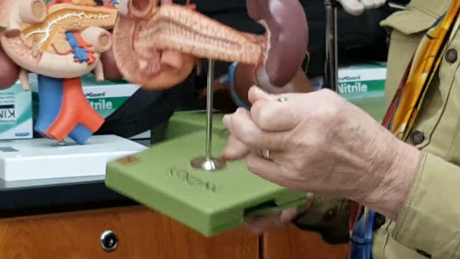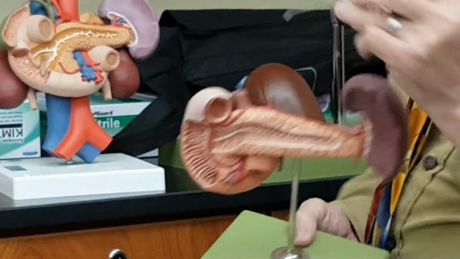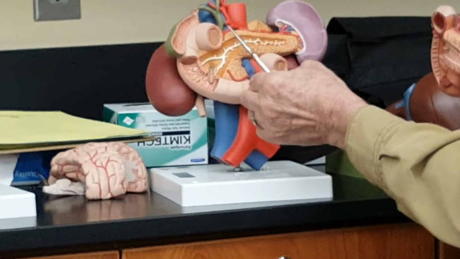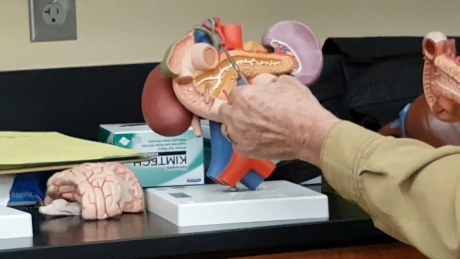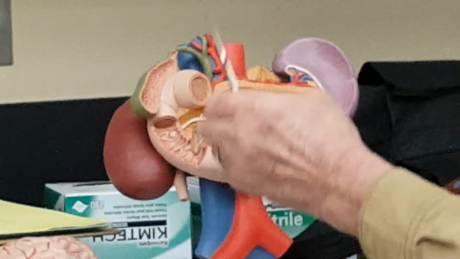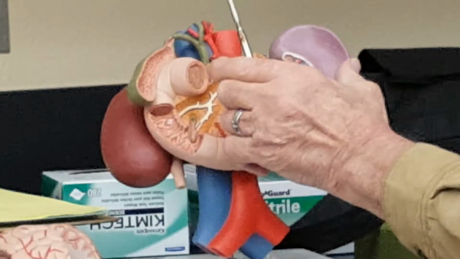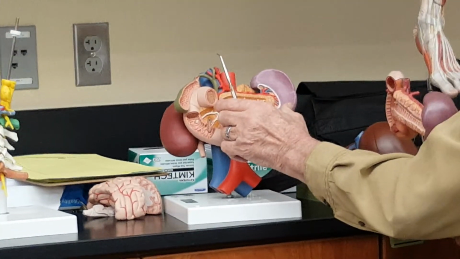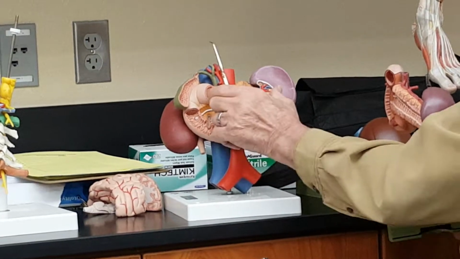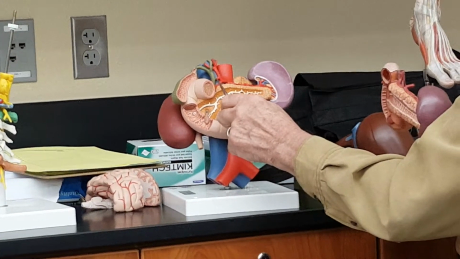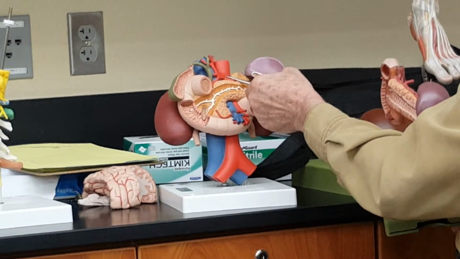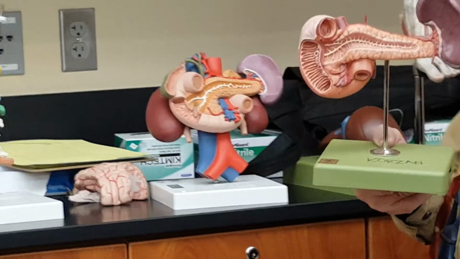Then we have the right gastric artery. The right gastric artery isn't shown on mine, but it is shown on this one. It's just that little one right there. And the stomach is right in front here. I was going to bring one over, but I couldn't find it at the last minute. It goes to the right side of the stomach. So this one shows the right gastric artery, but it doesn't show the left gastric artery. And this one is vice versa.